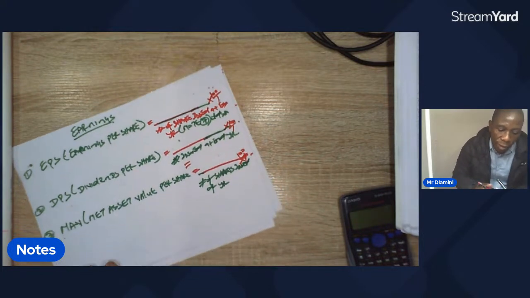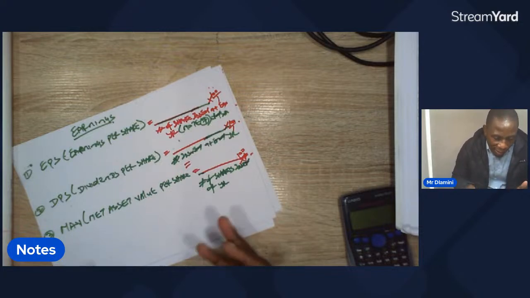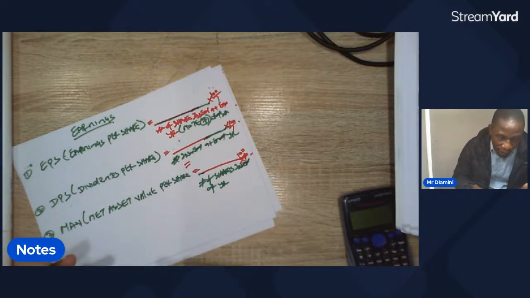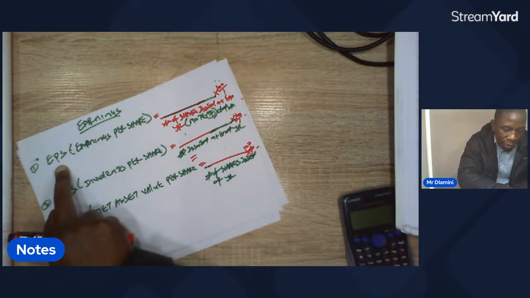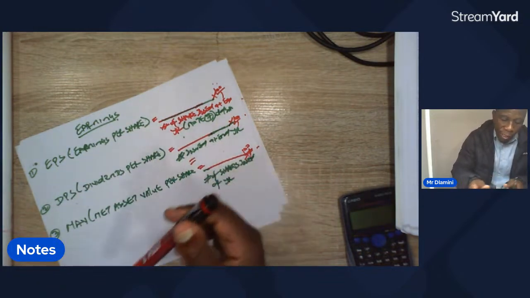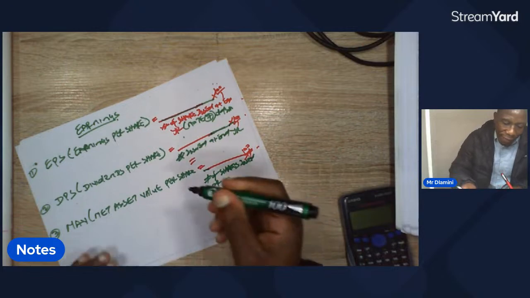Okay, so now let's go on to the numerators. What is the numerator for the earnings per share? Remember, as soon as we sell, now we are in auditing, right, the number one stakeholder we must pay is SARS. So as soon as we make money, we have to pay SARS before we earn. We are not going to earn until we pay SARS. So the numerator here is net profit after tax.